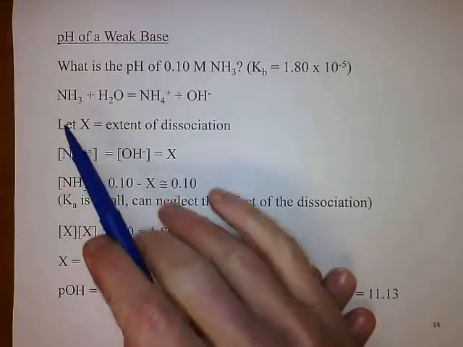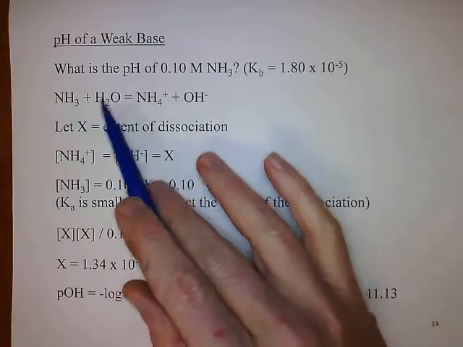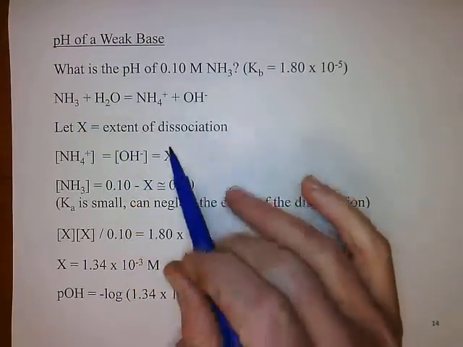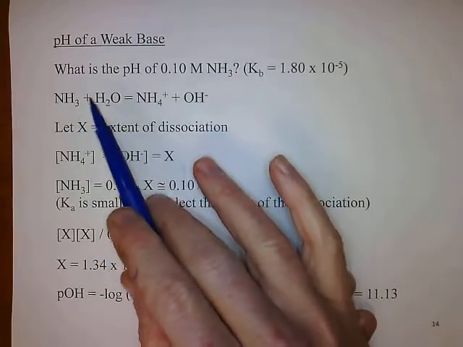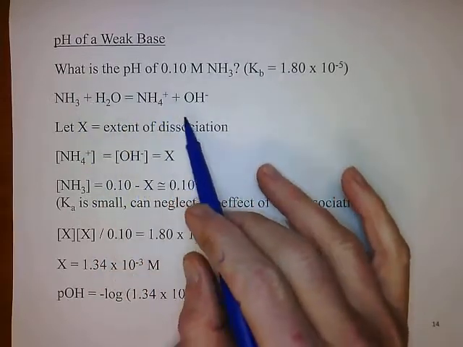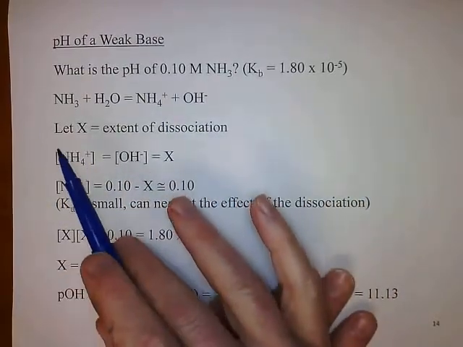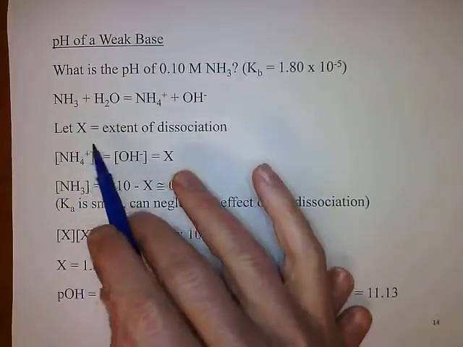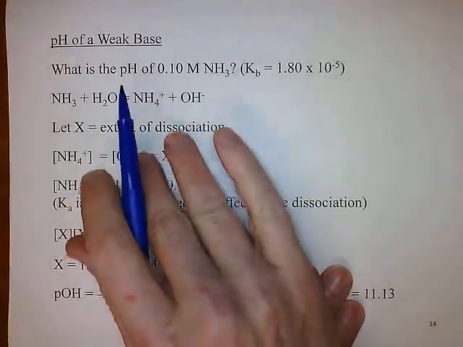Okay, so one more time, why is ammonia a base? Because it abstracts, it removes hydrogen ion from solution. Basically it's stealing hydrogen away from water and forming ammonium. So one more time, we'll let X represent the extent of the dissociation.